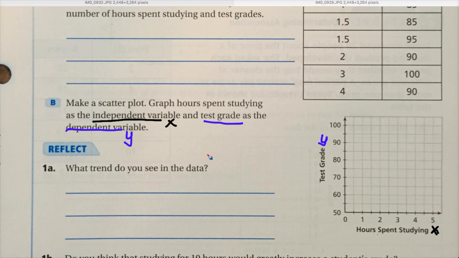So if we take a look and we start our graph here, let me find my paper. The student that was studying for 0 hours, 0 hours spent studying got a 75%. So now we're just going to start plotting. Half an hour is 80%. 1 hour is 80%, 1 hour 85%, 1.5 hours 85%, 1.5 hours 95%, 2 hours 90%. Oops. Get my eraser here. I'm going to make these two a little bit smaller. We're a little off here.